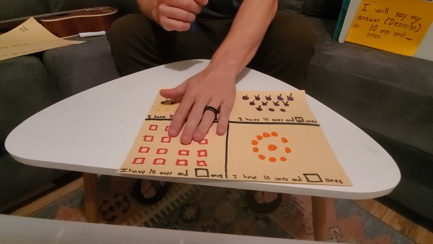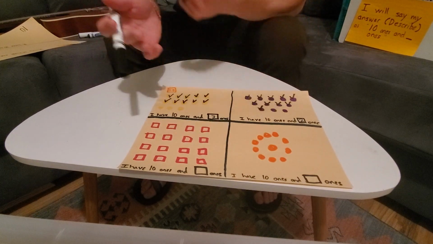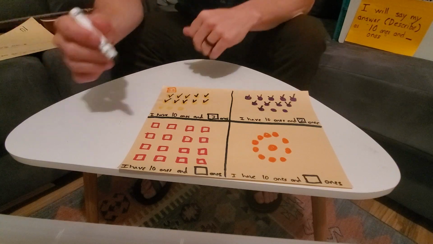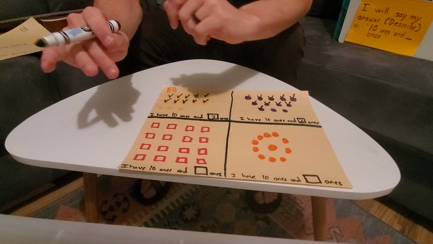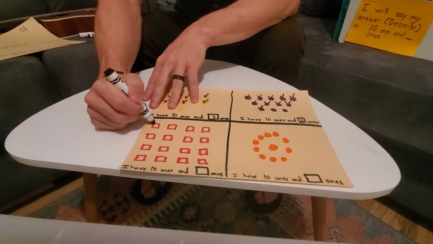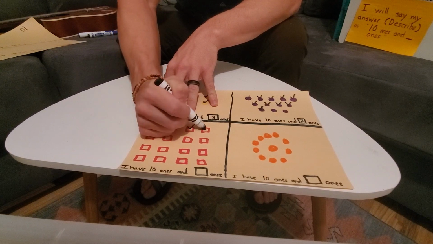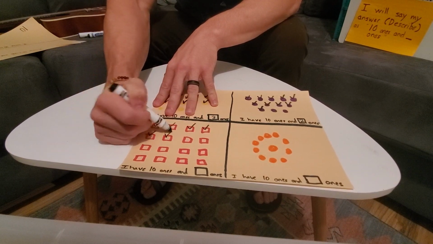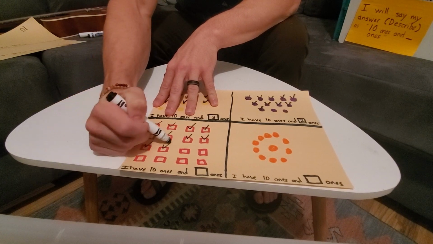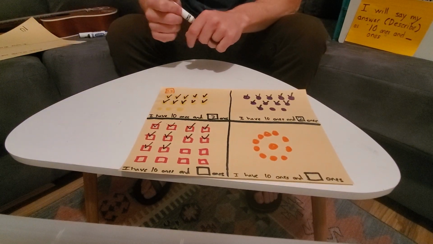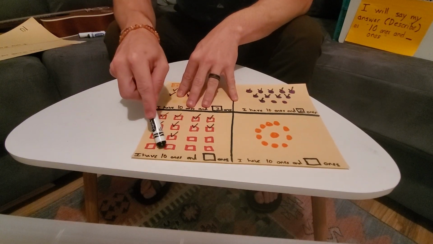Next, we'll take a look at this square right here, guys. On your paper, it's a bunch of gifts or presents. Well, we're going to start by putting a check on the first 10 that we count. All right? 1, 2, 3, 4, 5, 6, 7, 8, 9, 10. Awesome. So those first 10 shows us that we have a group of what?